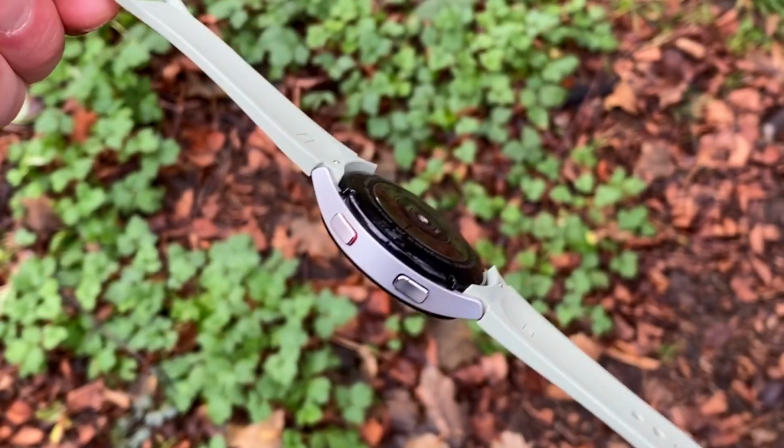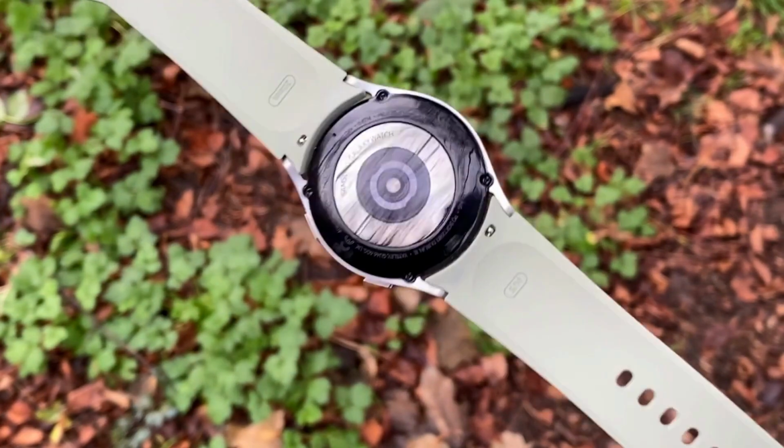That's pretty much it for the Samsung Galaxy Watch 4. This is a navigation review.